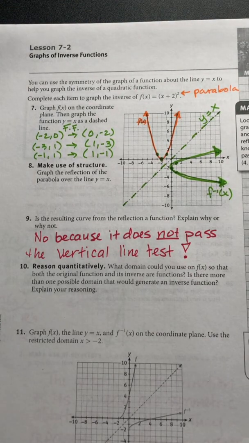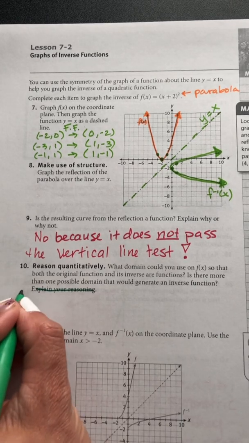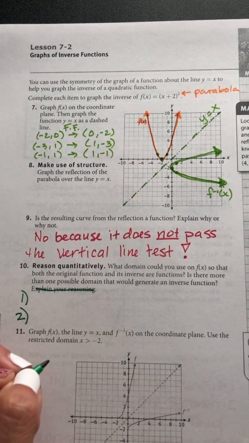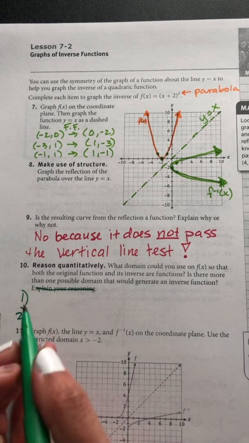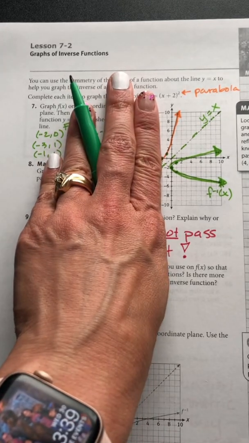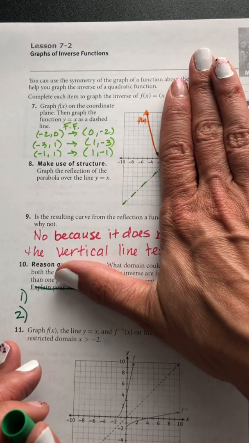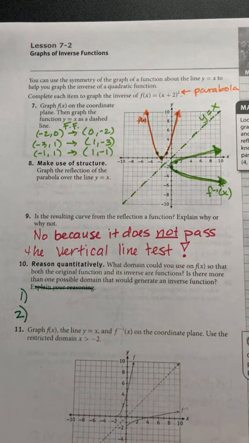What domain could you use on f of x so that both the original and its inverse are functions? Is there more than one possible domain that would generate an inverse function? Explain your reasoning. So we're going to skip the explain part. We're just going to do it. So there are two possible domains and ranges that we could be using. Okay, so remember, we could chop off the left half, or we could chop off the negative half of the original function. So that gives us two different domains that we could go with.